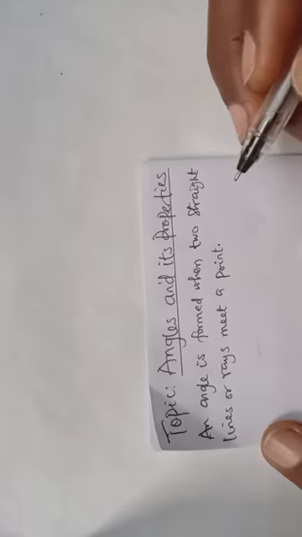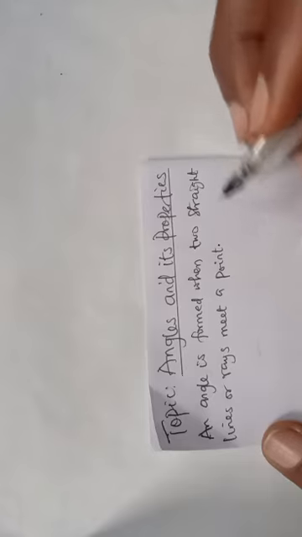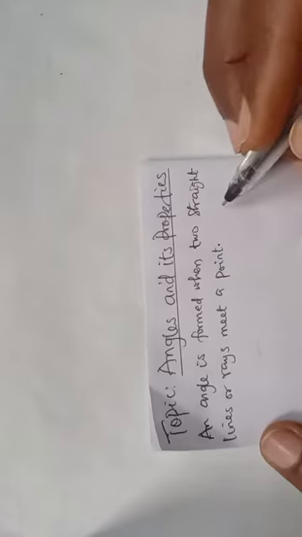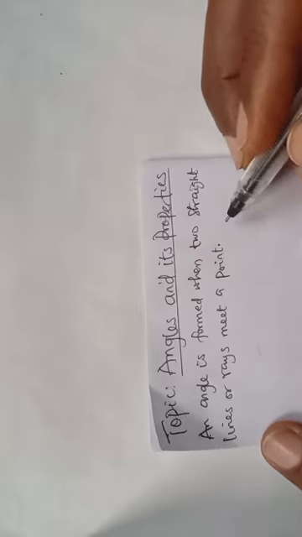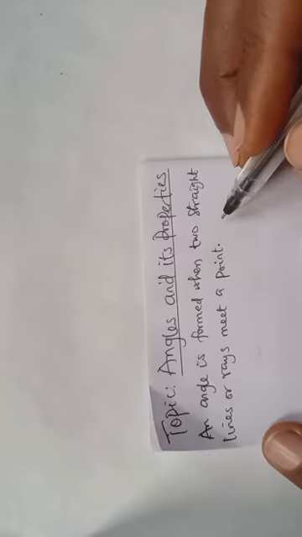All right. Now, the meeting point of those two lines is called the vertex. At that vertex, an angle is formed.